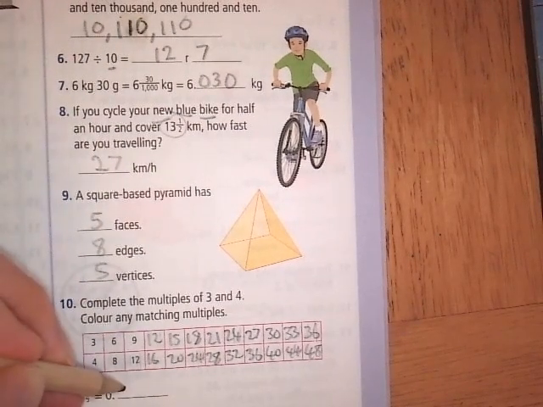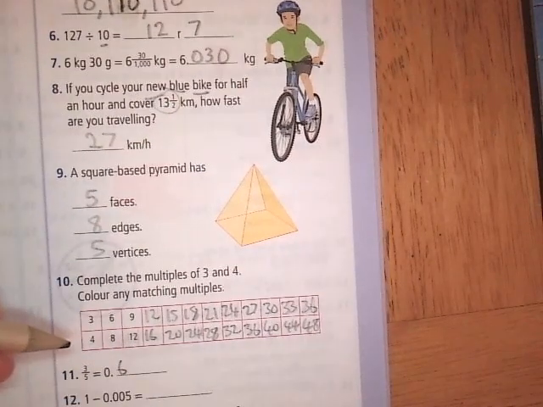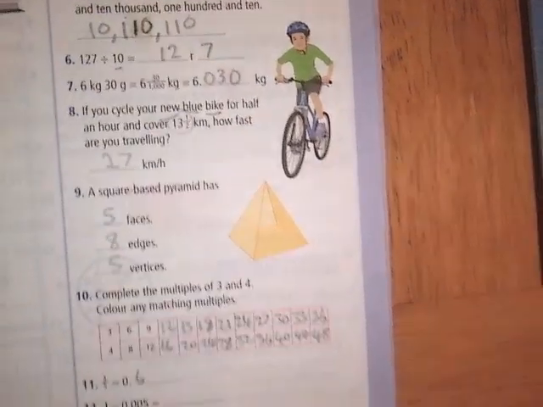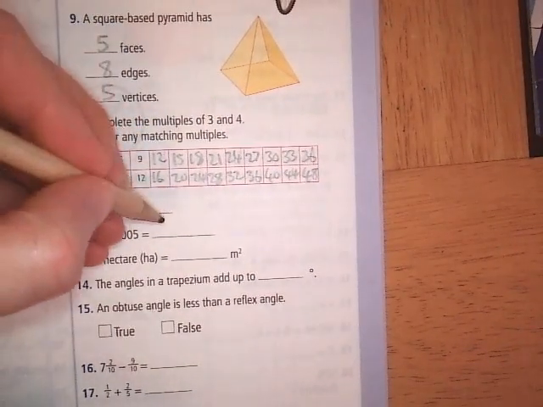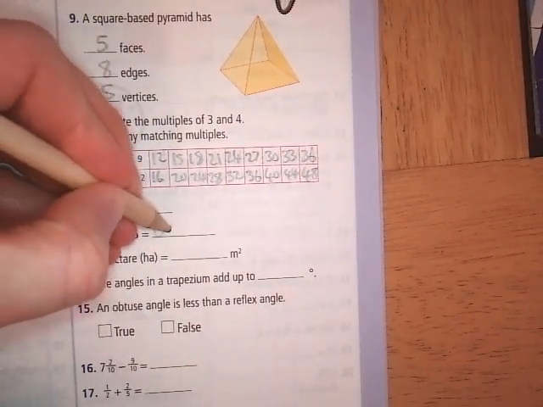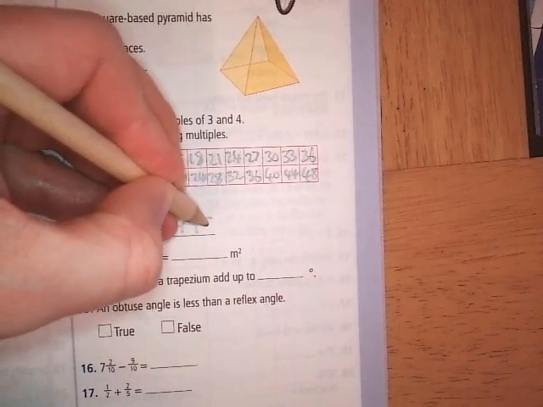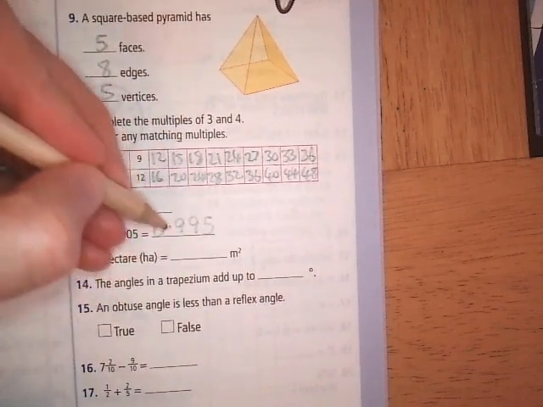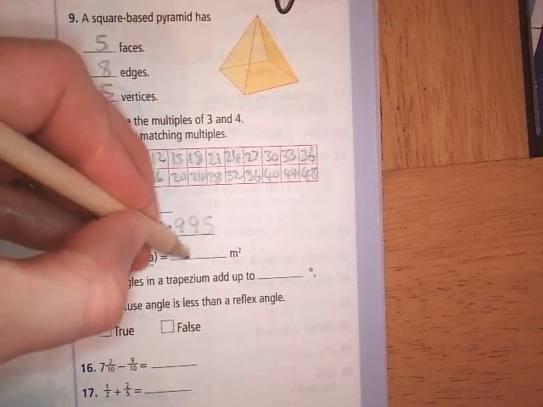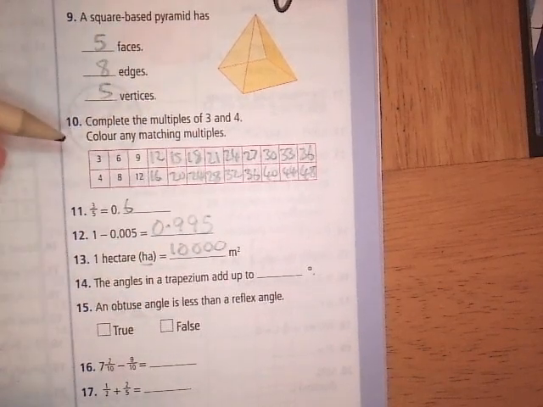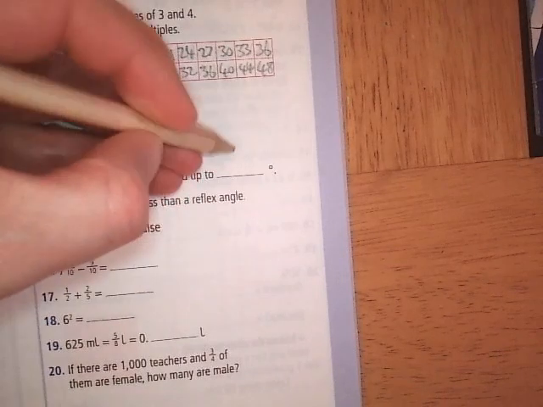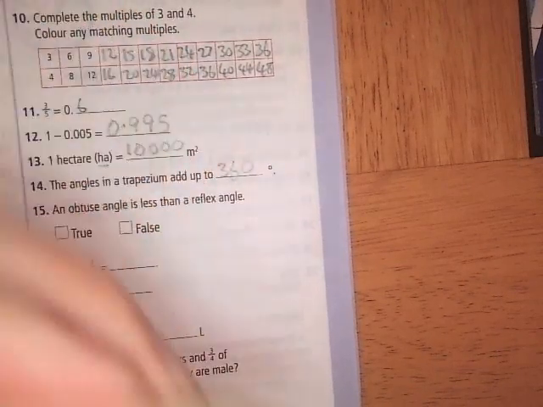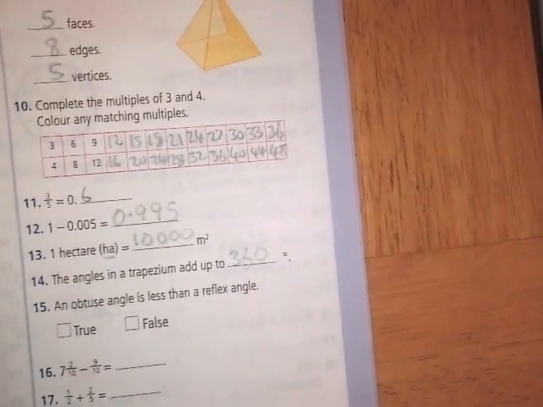3/5 is 0.6. 1 minus 0.005 is 0.995. 1 hectare, HA for short, is 10,000 square meters. The angles in a trapezium add up to 360 degrees because a trapezium is a four-sided shape and all four-sided shapes are the same.